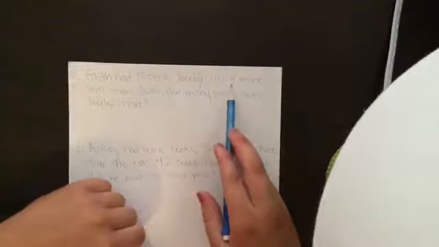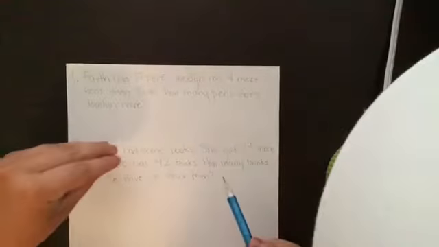Today we are going to talk about problem types, and we're going to be doing two different problems with different problem types. So our first problem says Faith had 19 pens. Jocelyn has 4 more pens than Faith. How many pens does Jocelyn have?